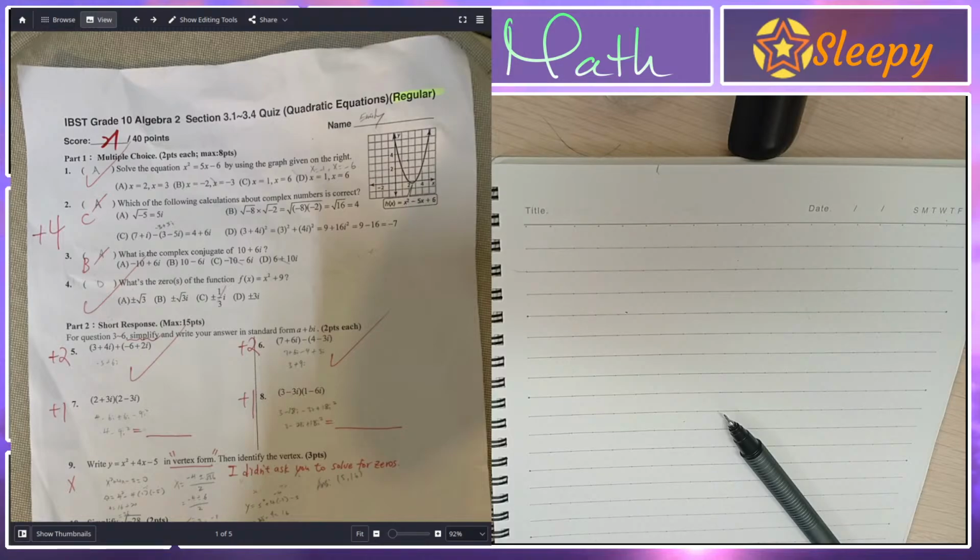Guys, straight out of the category epic nonsense. This is math tutoring of all things. All right, let's see how this goes. I have no idea.